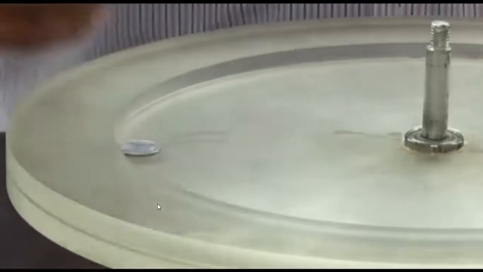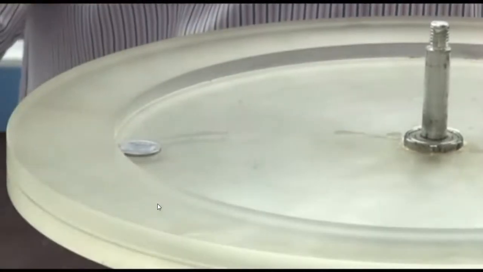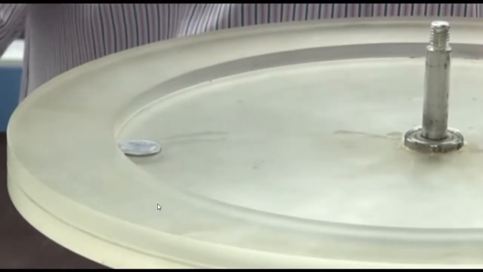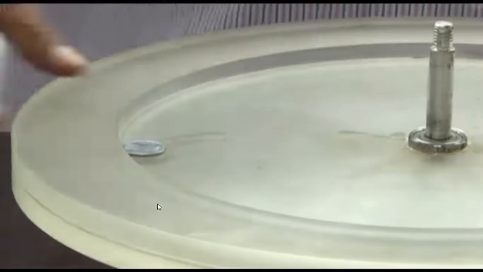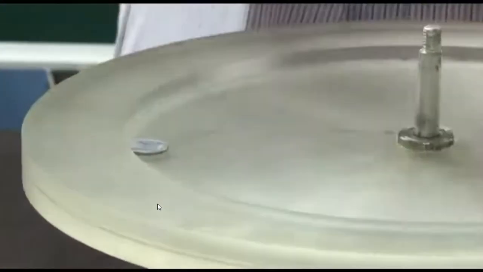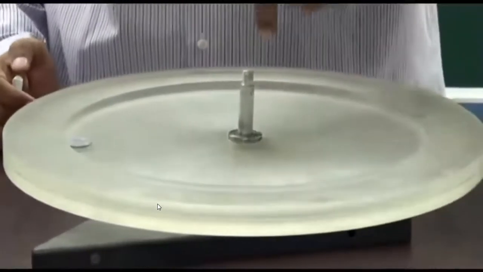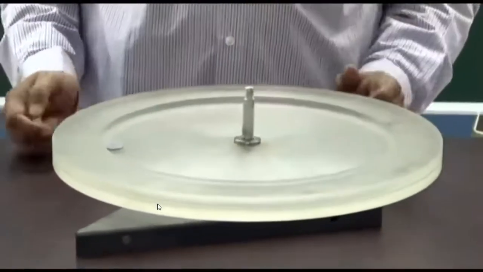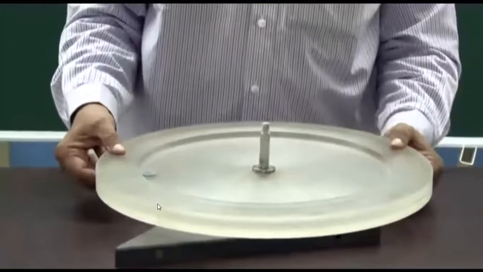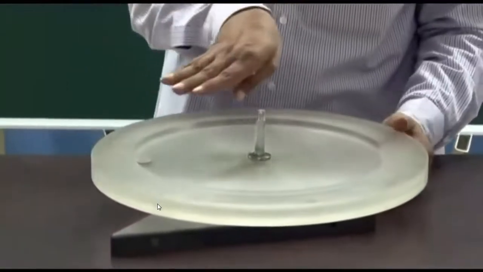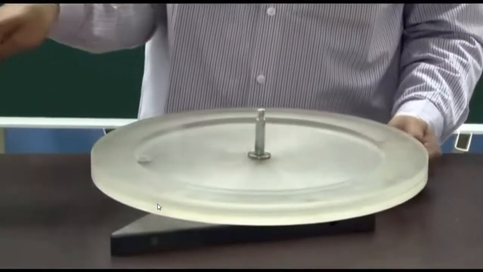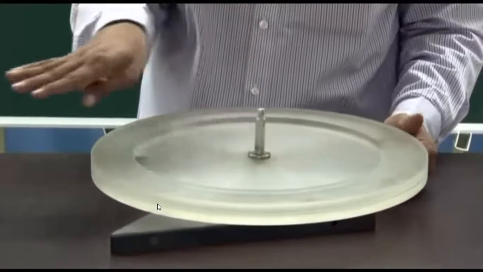Is this the right direction if I take Coriolis force into account? Let us work it out. I had rotated the disc clockwise as seen by me. So omega vector is vertically downward, and as seen from this disc, the coin starts in radial direction because of the centrifugal force.